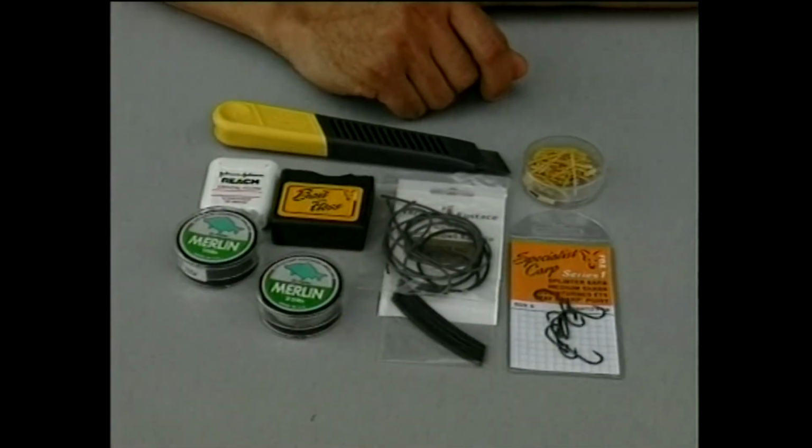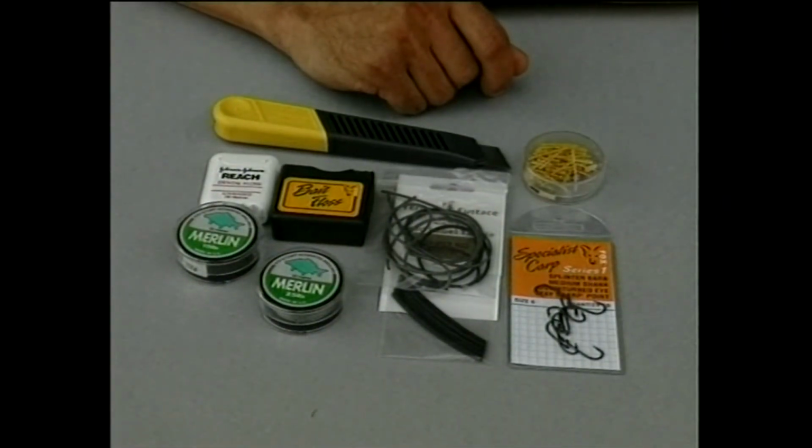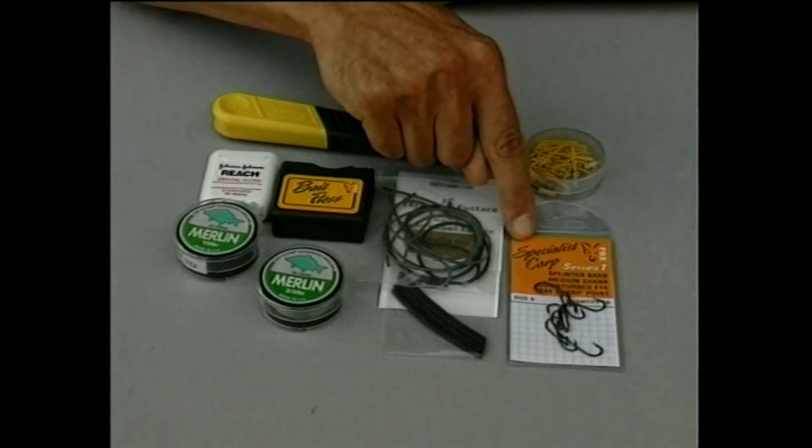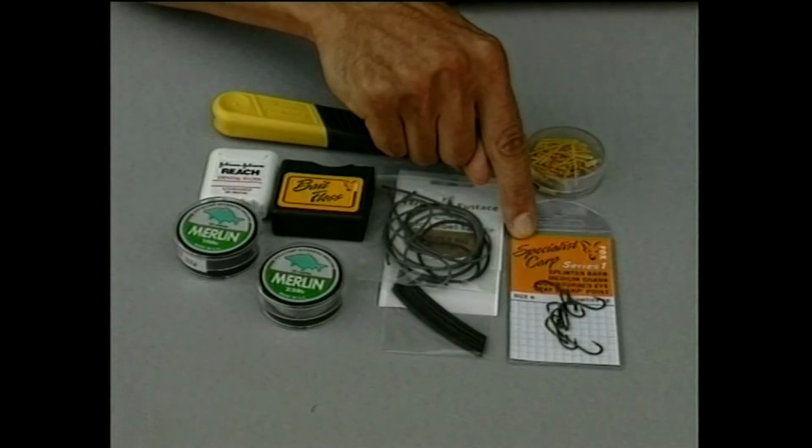Providing you can find a fairly clear spot, it's worthwhile using the standard bottom bait. A lot of people automatically use pop-ups, but bottom baits are an excellent way of presenting a free bait to the carp, and that's where most of your freebies land. To make a bottom bait presentation is simplicity itself. You just use a standard hook, which in this case is a Fox Series 1, although the Ashima carp hooks are also excellent.